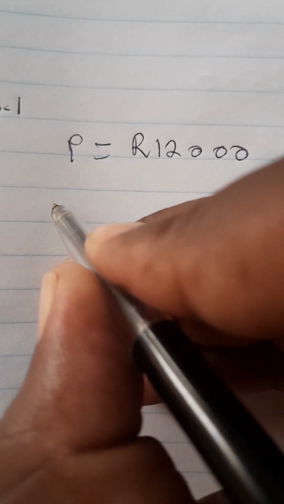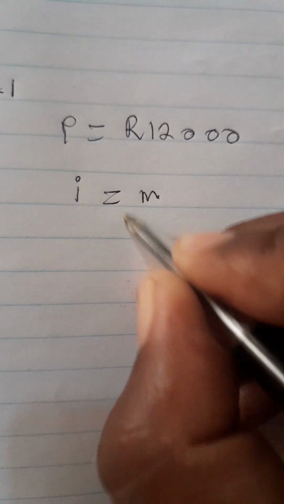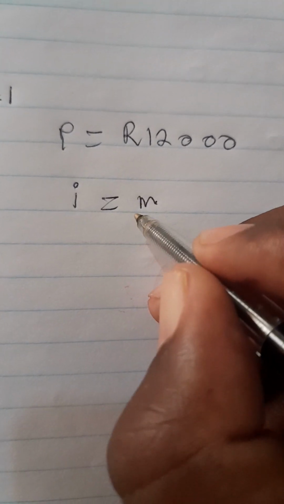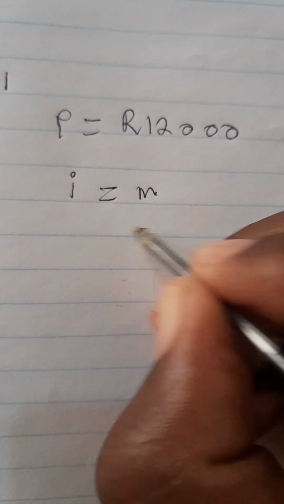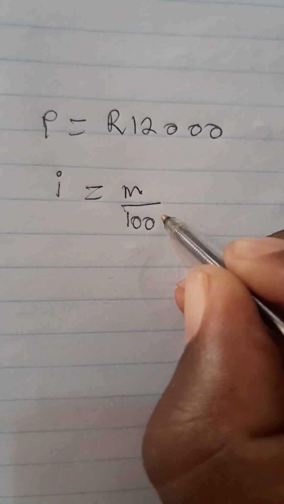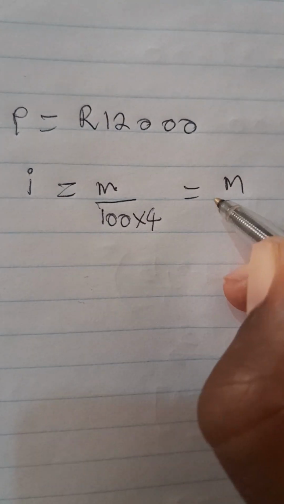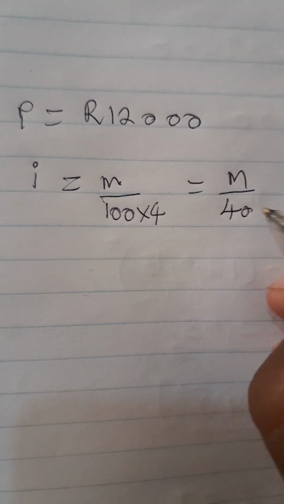Note that our present value was given as 12,000. That was the amount that was invested in that fund. Then our interest rate, that was M%. Remember, percentage means you divide by 100. Since it's compounded quarterly, we are also going to divide by 4. So in this case, you're going to get m all over 400.